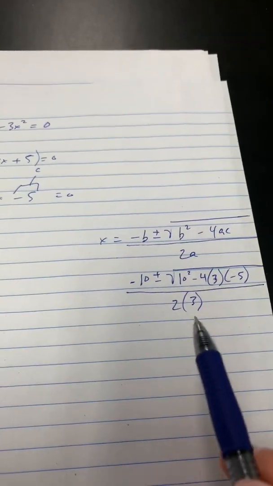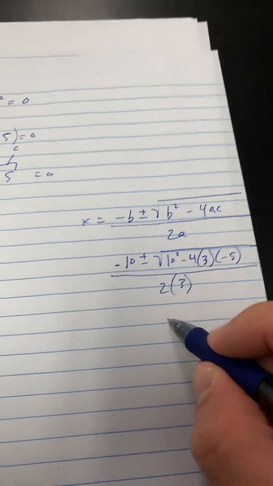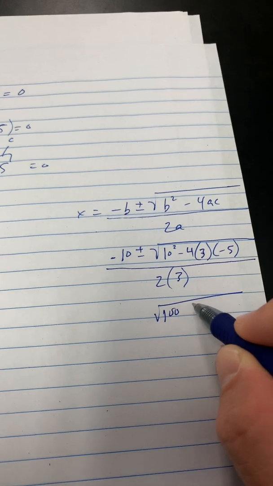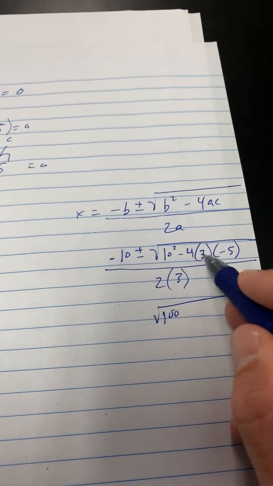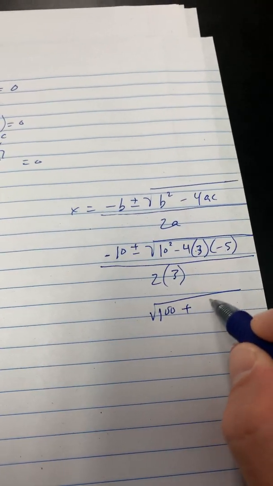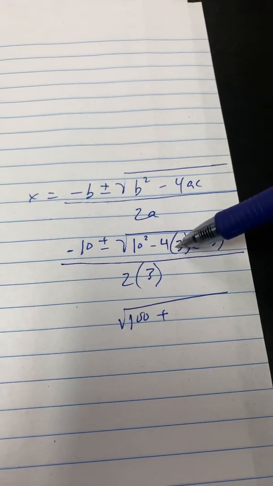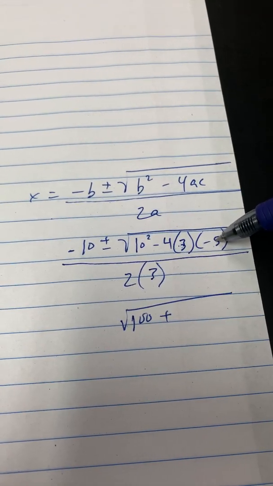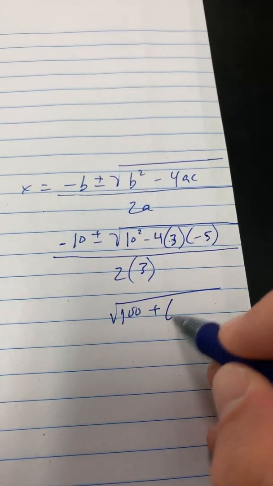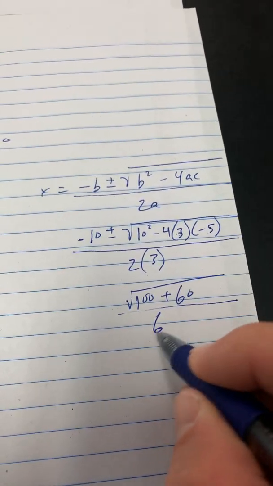All right, so now let's go ahead and simplify under the radical there. In that radical, that's going to be 100. Okay, that's negative 12. So negative 12 times negative 5 gives us positive 60 over 6.